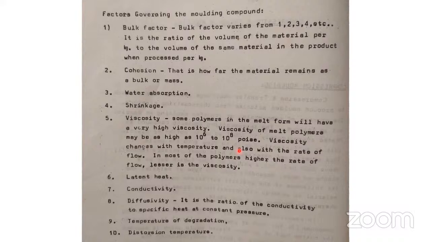Temperature of degradation. You must know at what temperature the polymer will start to degrade. Right. Therefore, degradation temperature is very important. Then distortion temperature. This is also very important, friend. At what temperature does the article get distorted? That is very important. You have to see all these factors, and these are the governing factors for the molding compound.